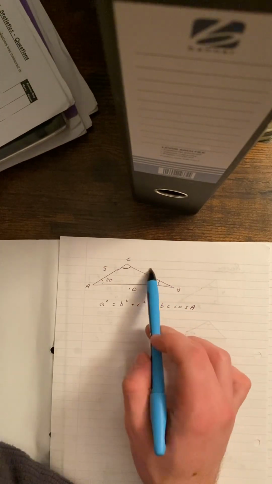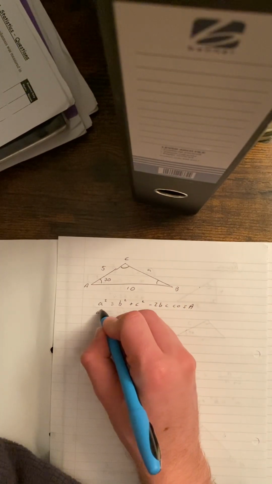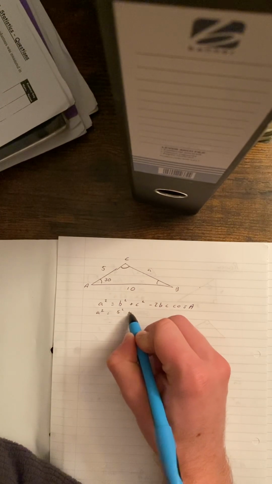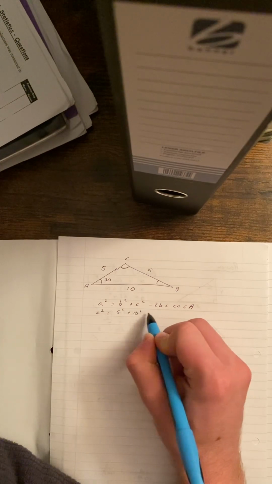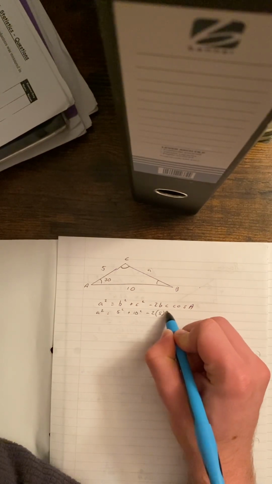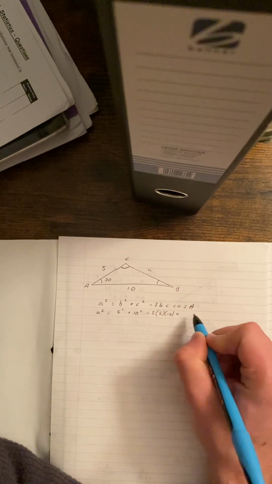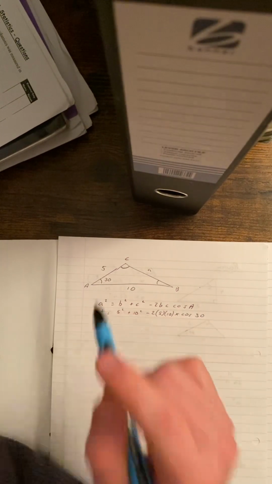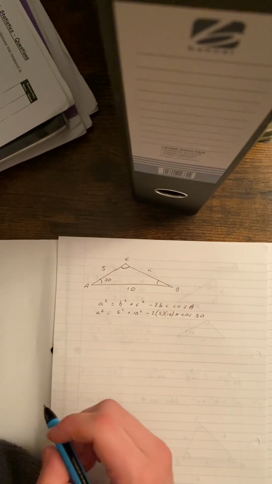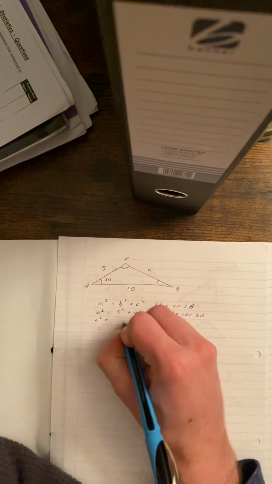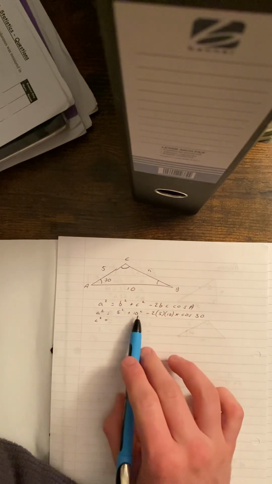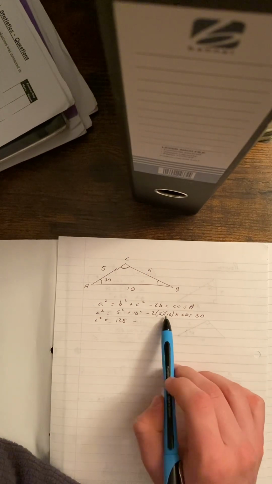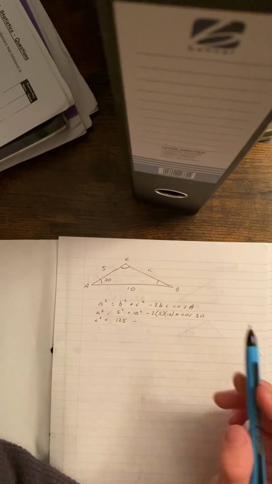Okay, so, well, we're trying to find a squared. So a squared is equal to 5 squared plus 10 squared minus 2 lots of 5 times 10 times cosine 30, because that's our angle A. So A squared is equal to, well, 5 squared is 25, 10 squared is 100. 125 minus 5 times 10 is 50, times 2 is 100.